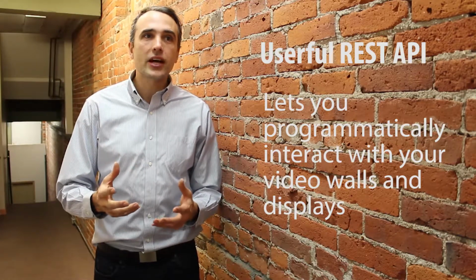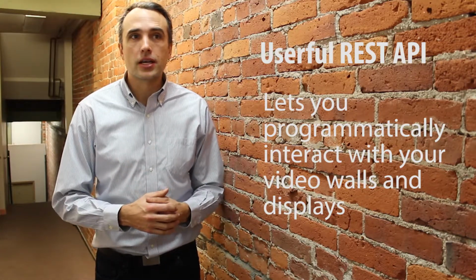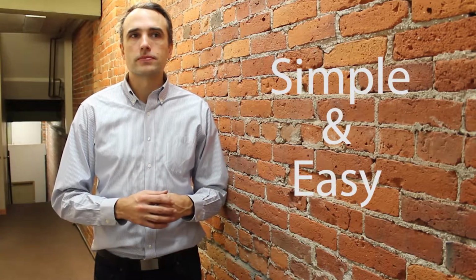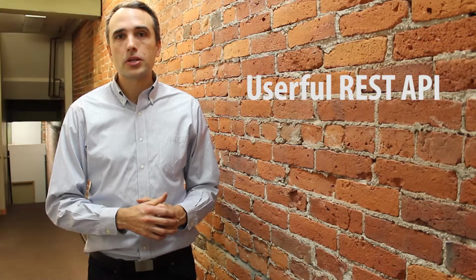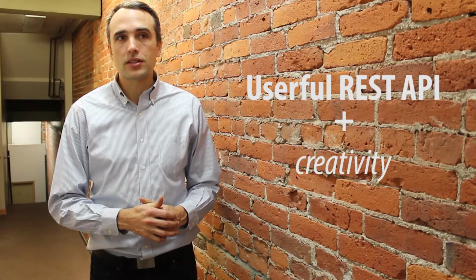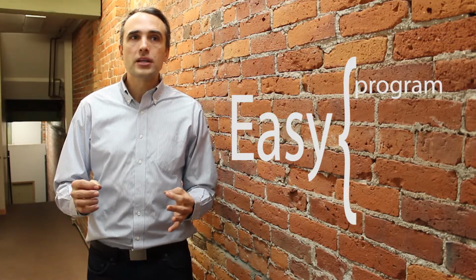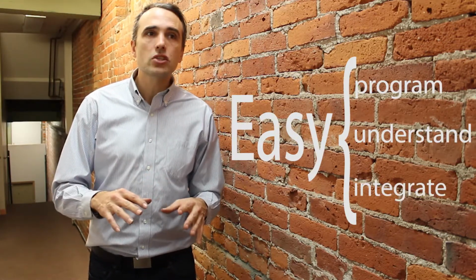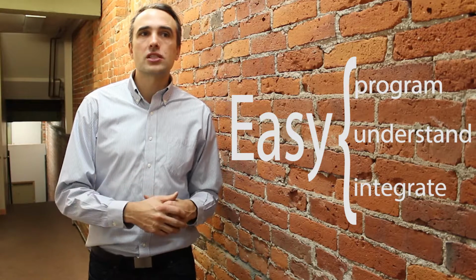The Userful REST API lets you programmatically interact with your video walls and displays. And more importantly, it makes it really simple and easy to do this. If you can imagine it, you can make it happen with the Userful REST API and a little bit of creativity. One of the great things about REST APIs is that they're easy to program, easy to understand, and easy to integrate with other APIs and other systems.